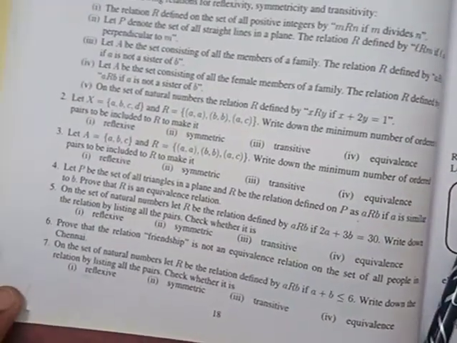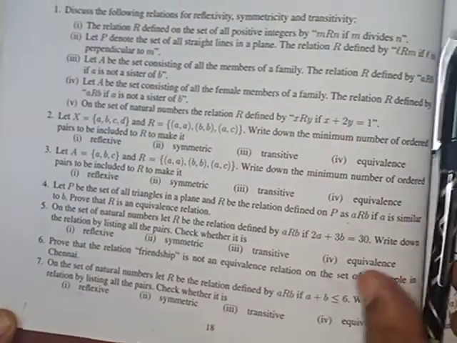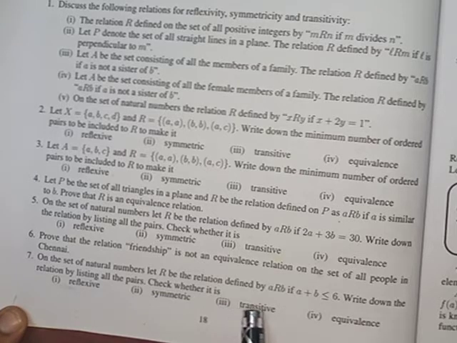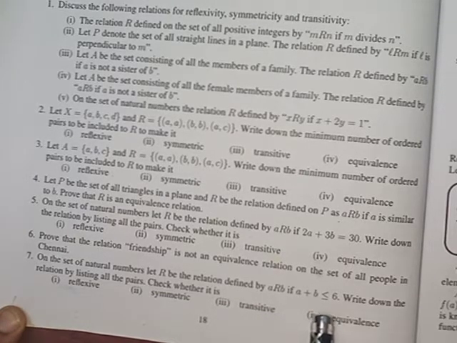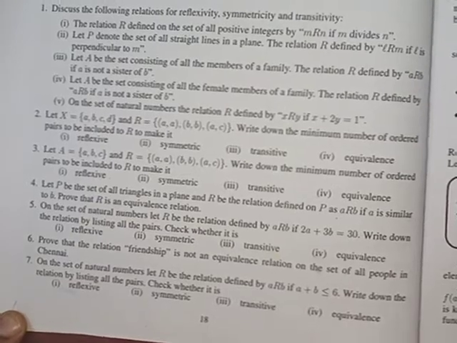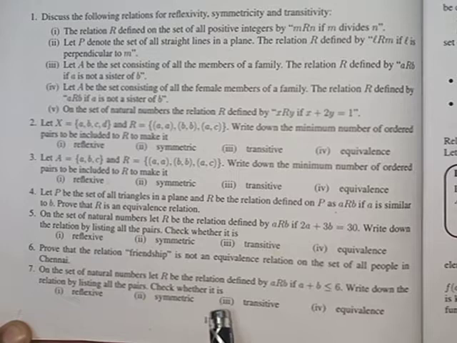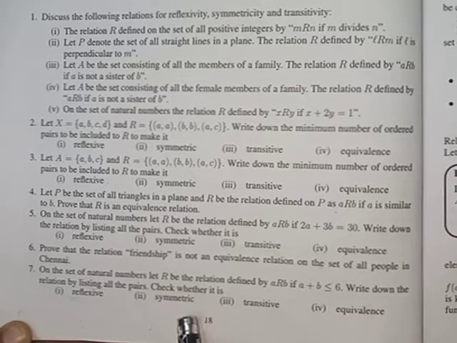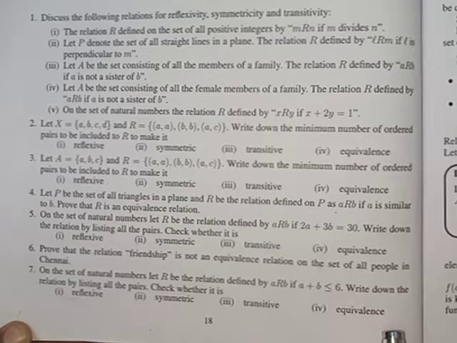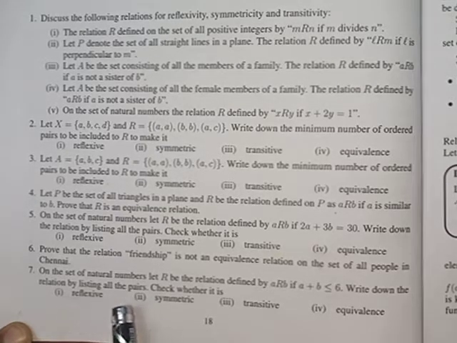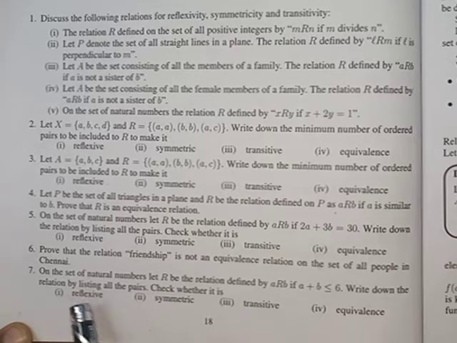Now problem number 7. On the set of all natural numbers, let R be the relation defined by A is related to B if A plus B is less than or equal to 6. Write down the relation by listing all the pairs. Check whether it is reflexive, symmetric, transitive, and an equivalence relation. You have to verify one by one. Before that, what you have tried? Listing all the pairs of the relation R.